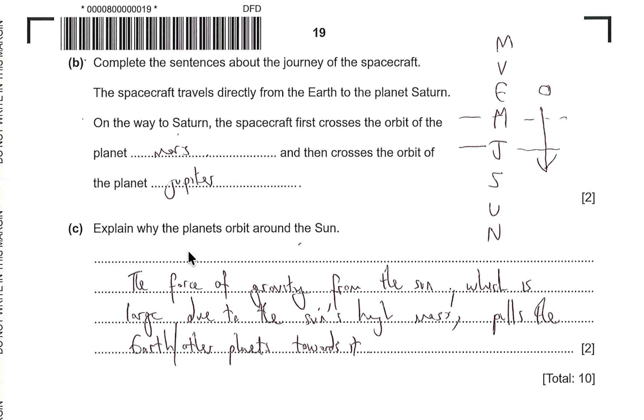Okay, if you're always trying to explain the idea of orbits, you should use the term gravity. When we're looking at planetary orbits, the planets are trying to go in one direction, but the force of gravity is causing them essentially to fall towards the sun. Now the reason, so we firstly would talk about gravity. Okay, so we've got the force of gravity.